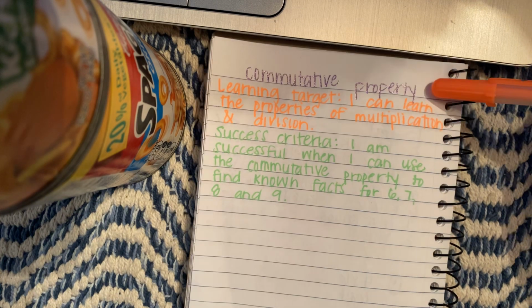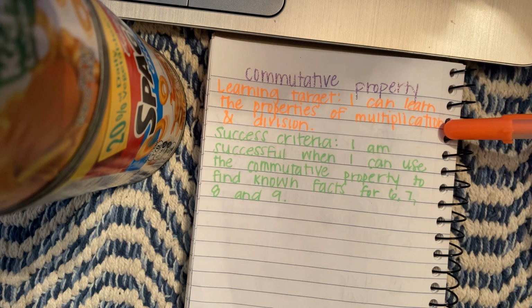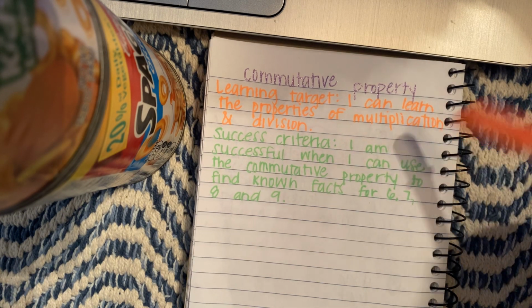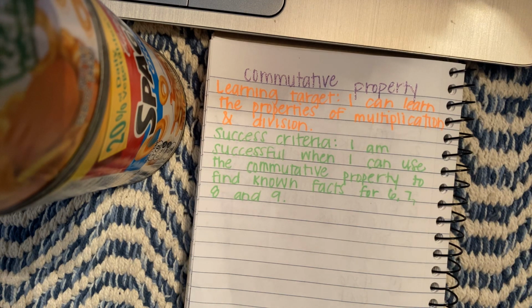So like I mentioned, we're doing the commutative property, and we have our learning target here for today, which is: I can learn the properties of multiplication and division. And you will see other videos from Ms. Seals, Ms. Ziegler, and Ms. Nelson talking about the other properties.